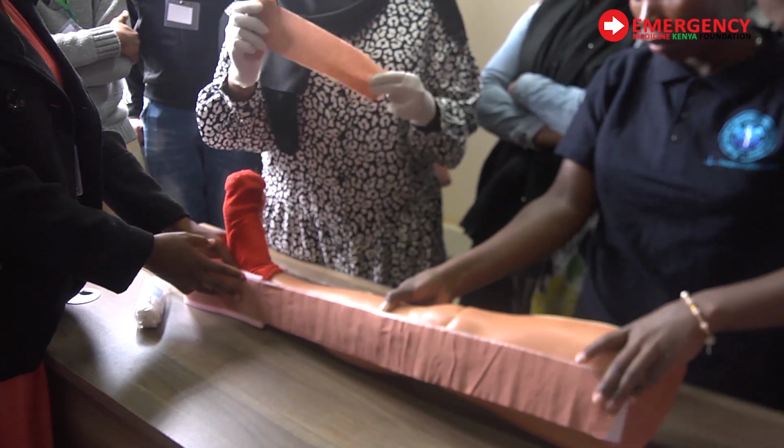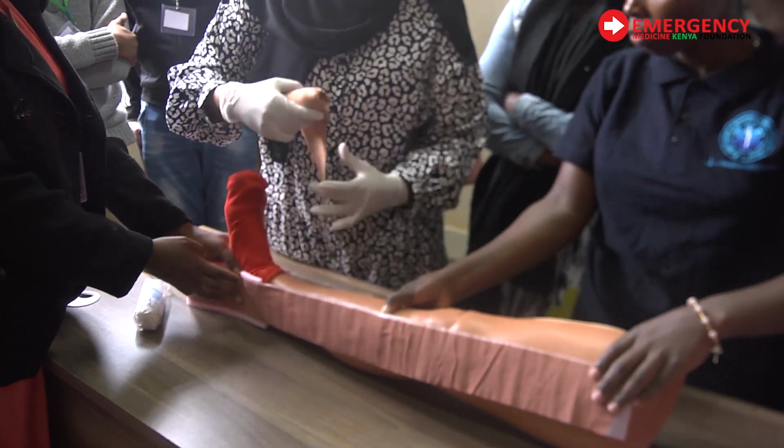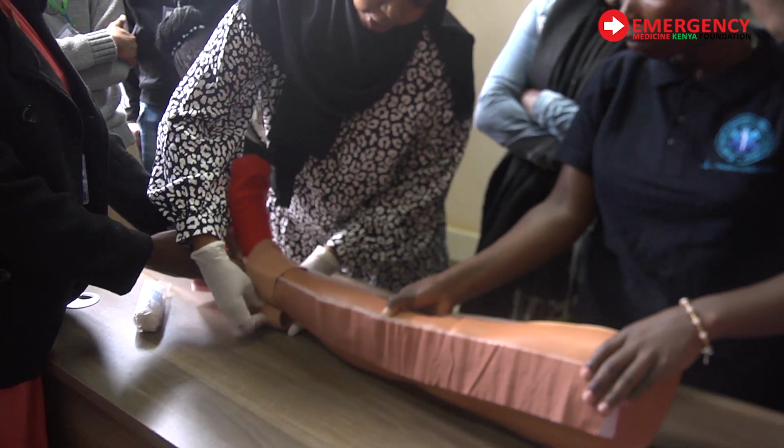So what do you do? You tie at the malleolus, okay? Make sure the malleolus is here. That's where I start my tying knot. So me, I go above like this.